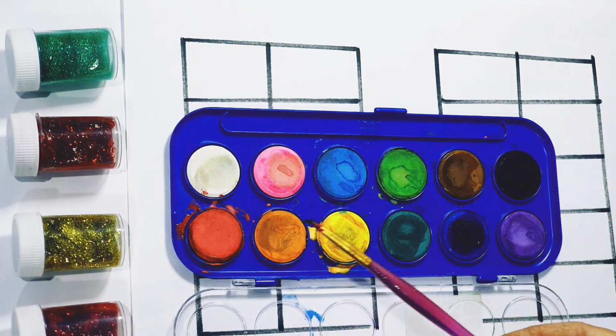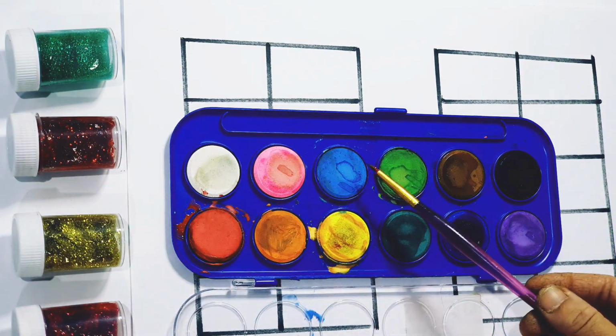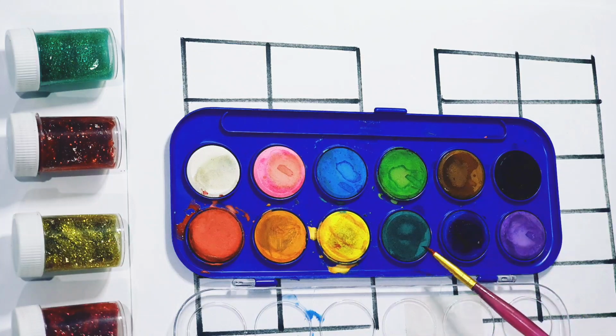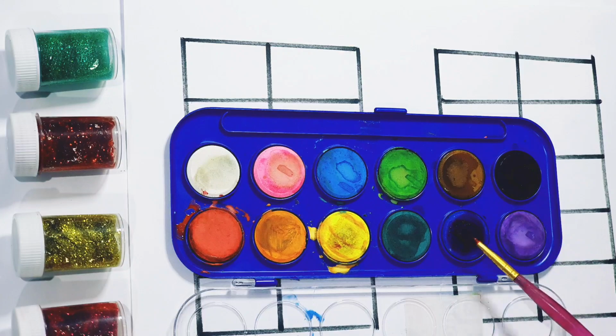White color, red color, pink color, orange color, sky blue color, yellow color, light green color, dark green color, brown color, blue color, dark blue color, black color and purple color.